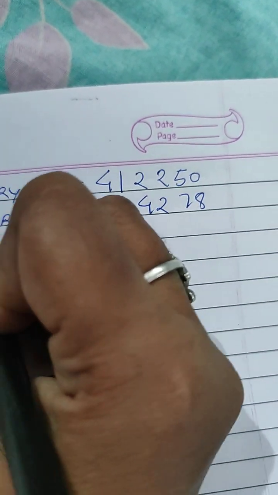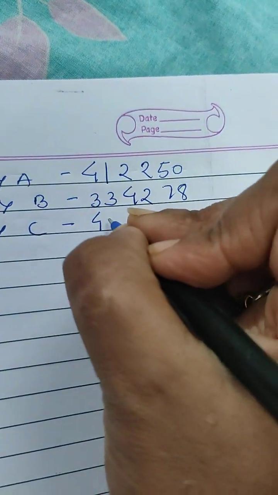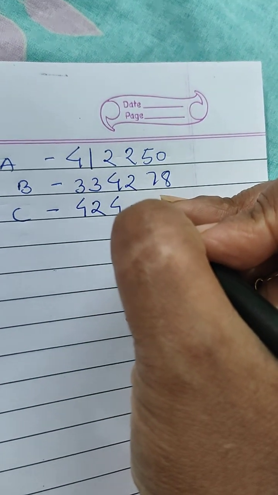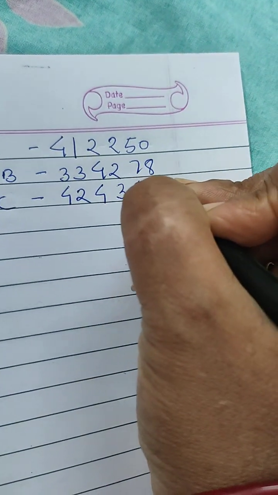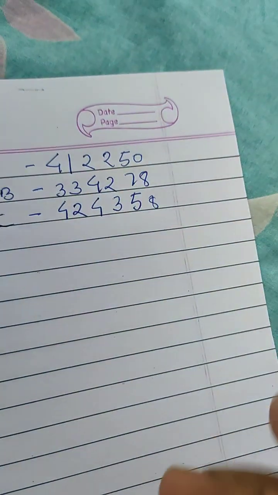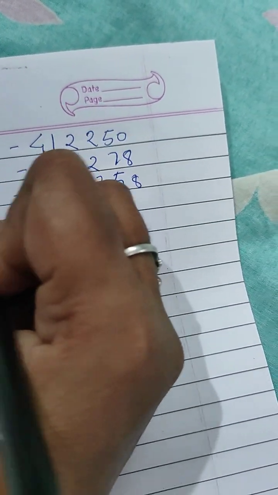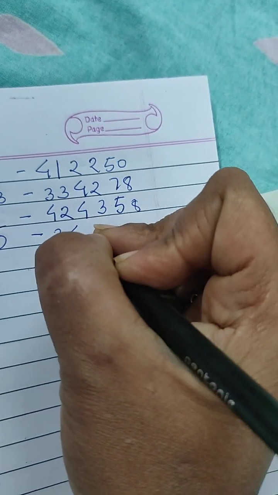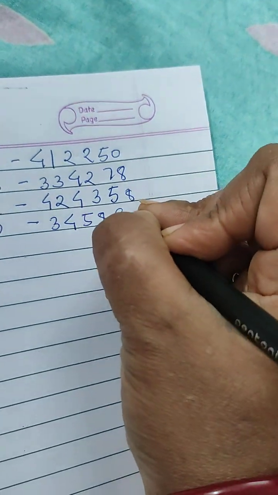Factory C as 4,24,358. And factory D, 3,45,896. So let's analyze the question.